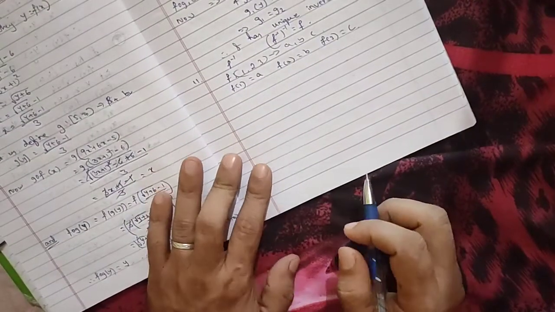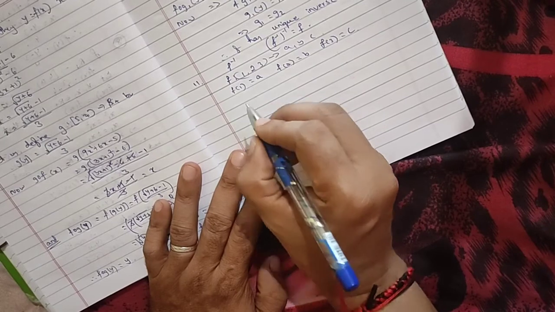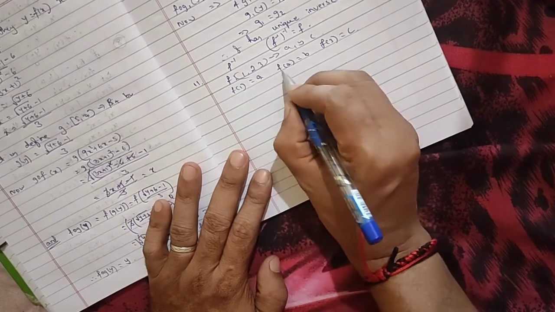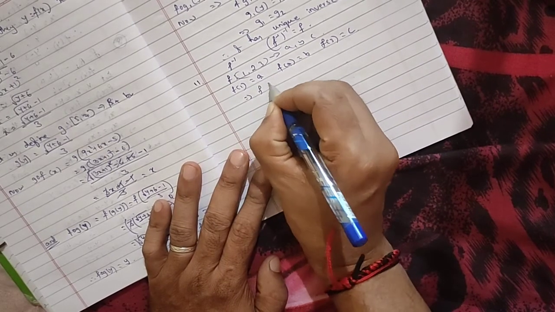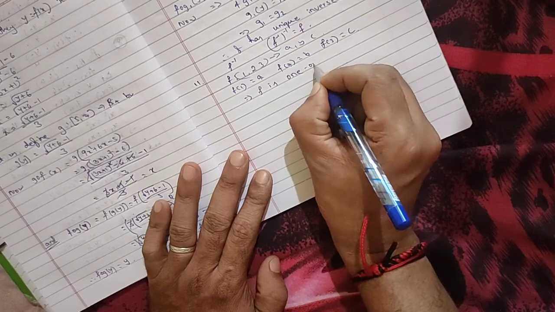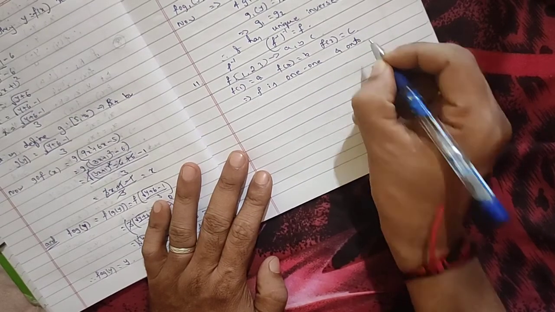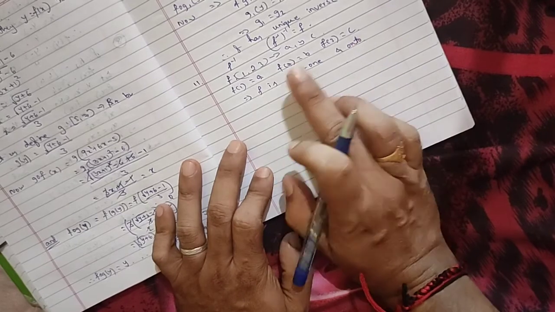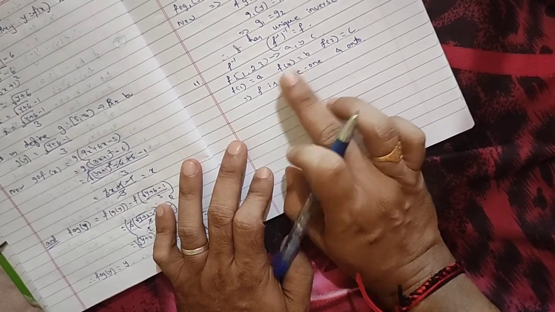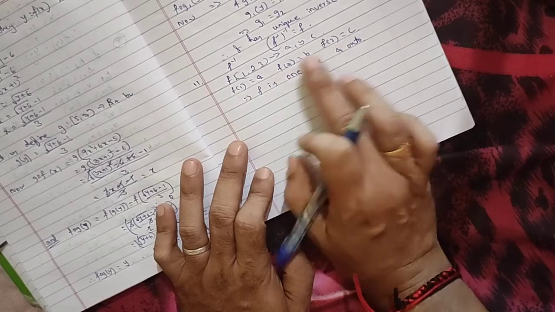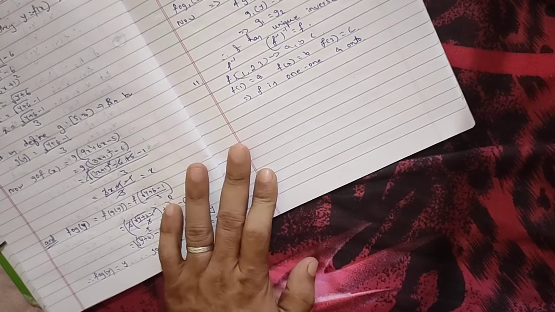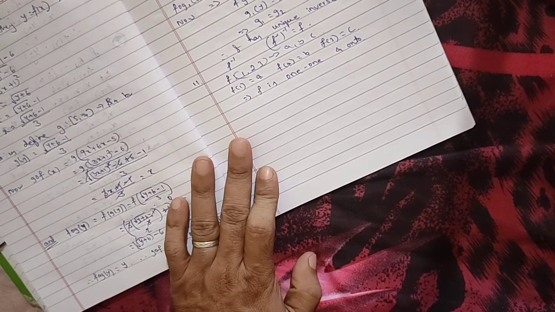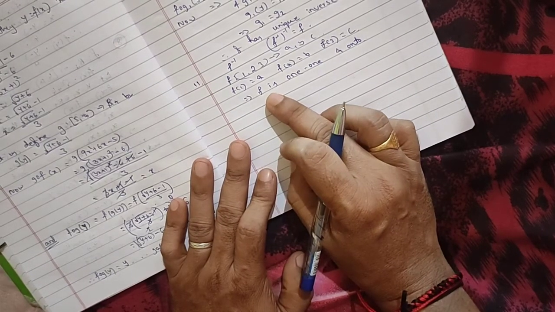This is a very simple problem. You can simplify it. f of 1 equals a, f of 2 equals b and f of 3 equals c. This implies f is a one-one and onto function. Clearly we can say this is one-one and onto. It means different inputs have different values, and all elements are covered. Here is a function.